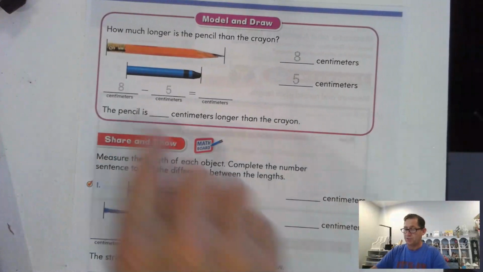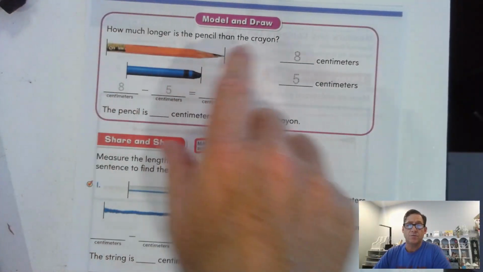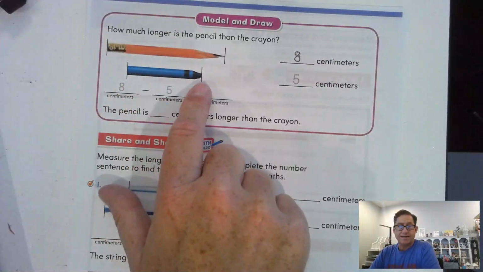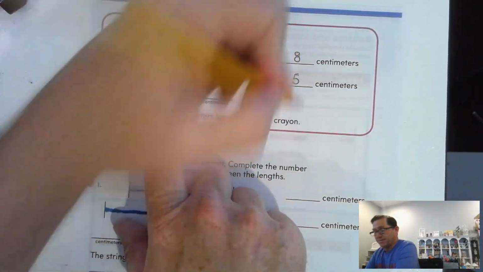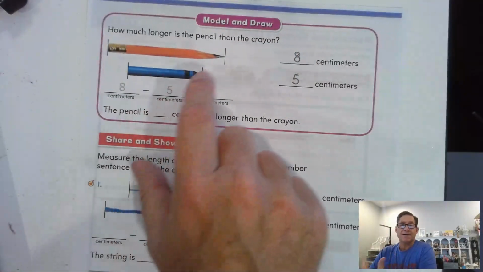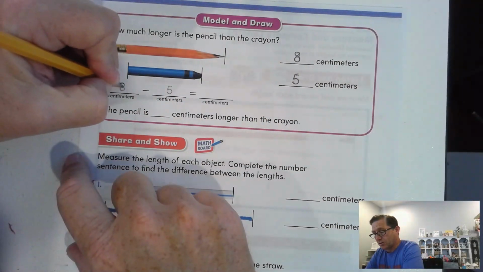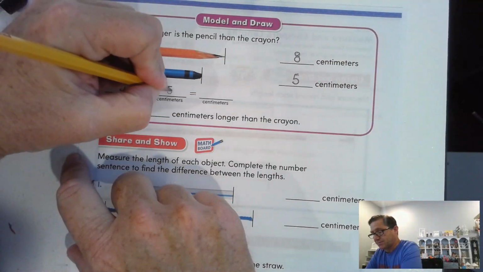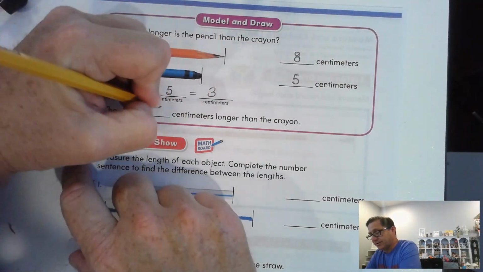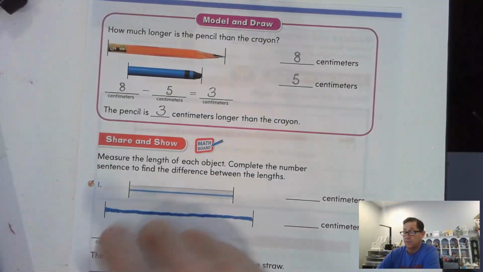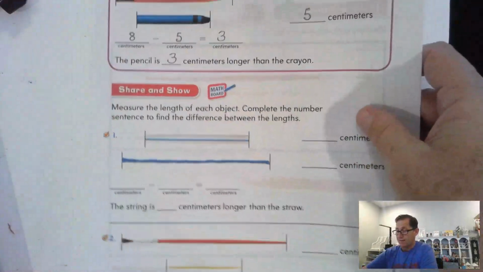So we know how to measure. If we measured this pencil, we'd get 8 centimeters. If we measure this crayon, we would get 5 centimeters. They want us to find the difference between the pencil and the crayon. Take the larger object and subtract the smaller object, and that'll tell you the difference between the two objects. So the pencil's 3 centimeters longer. Now you try that on number 1.